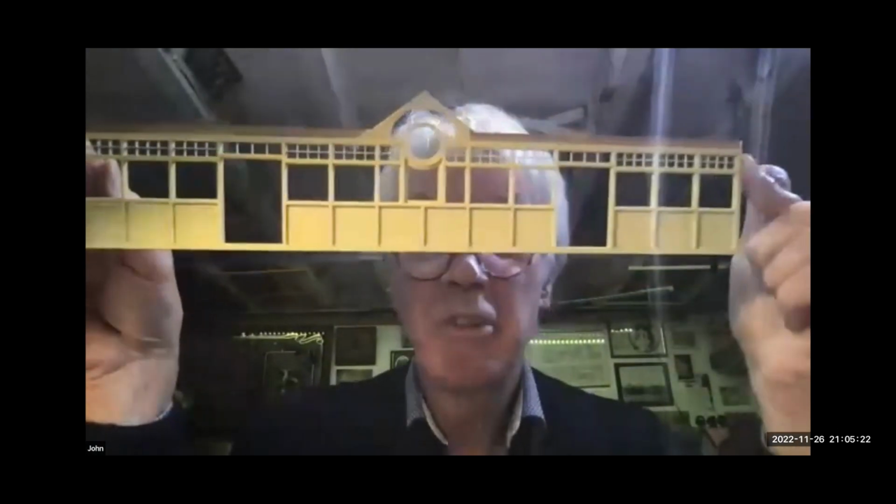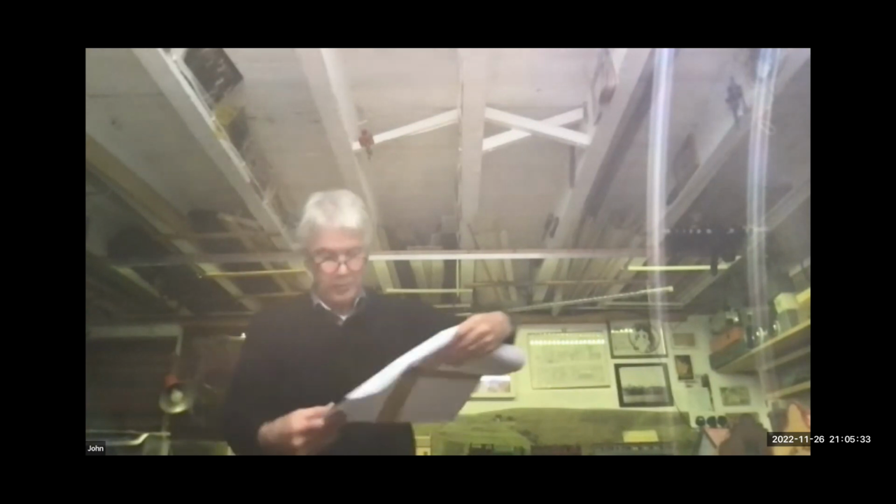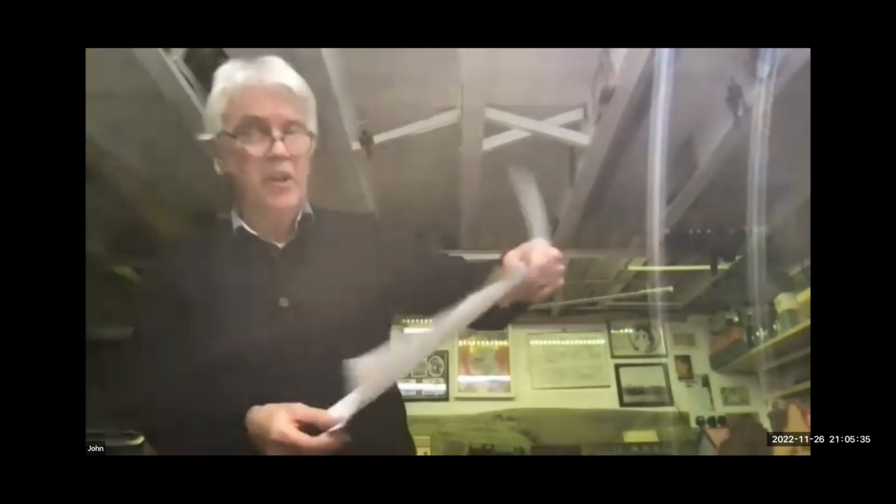But that is basically done. I did a drawing, I think. Yeah, that's the CAD drawing she did, which she got to me to check. See, it's got all the various bits on it, because there's a roof as well.